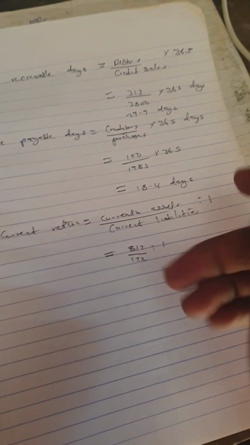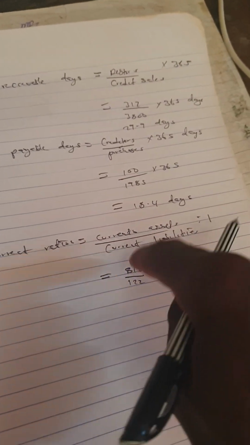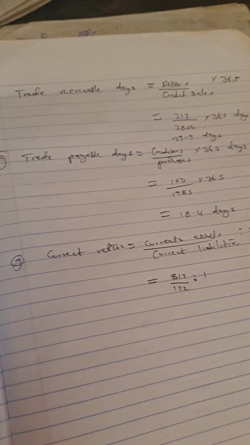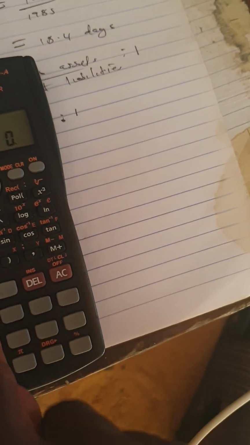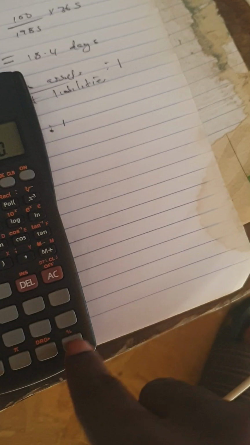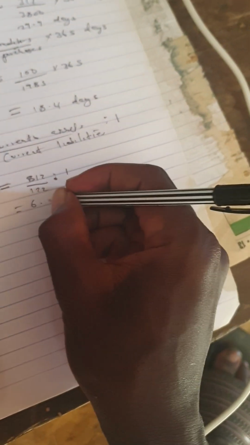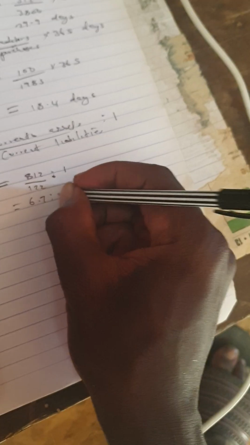The "is to 1" is not doing anything except representing that our current liabilities are counted one time against our current assets. So we have 812 divided by 122, which is giving us 6.6, and rounding up it's going to be 6.7. So this is going to be 6.7 is to 1.